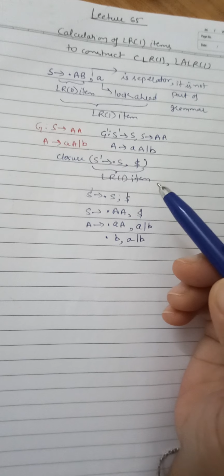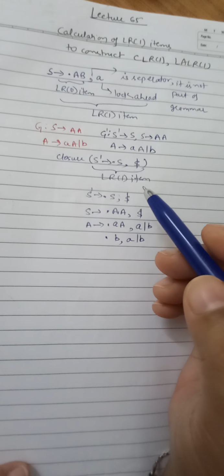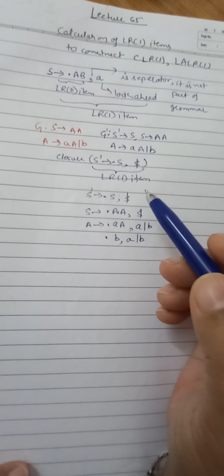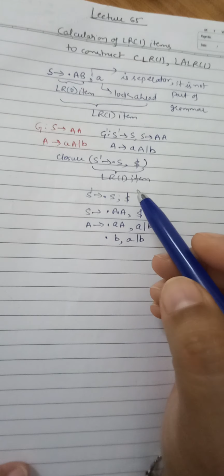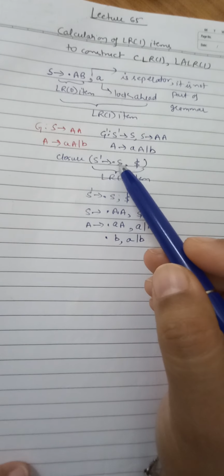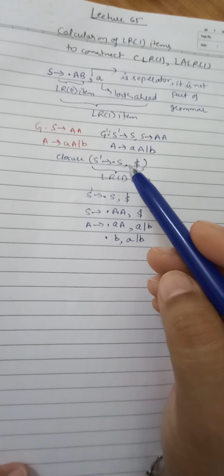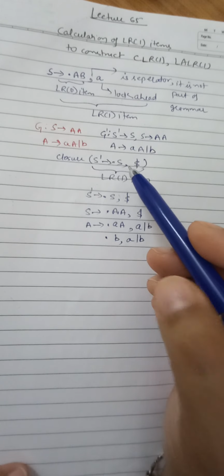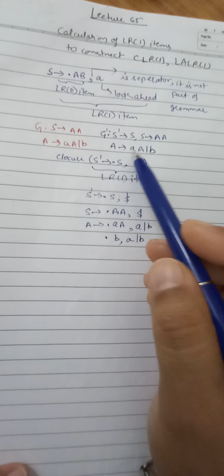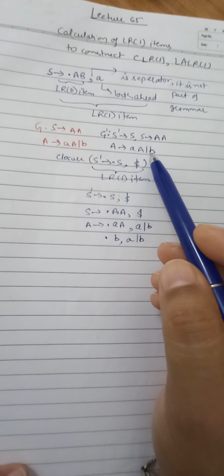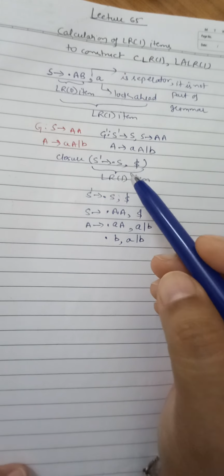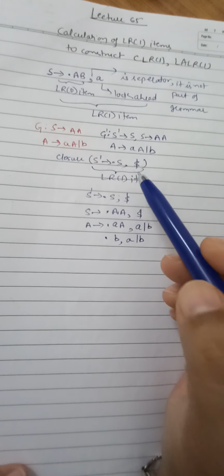So first of S is dollar, because S is a start symbol, and first of A is a|b.